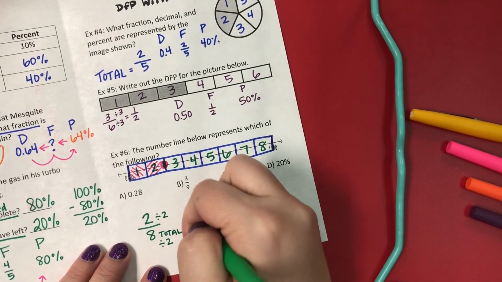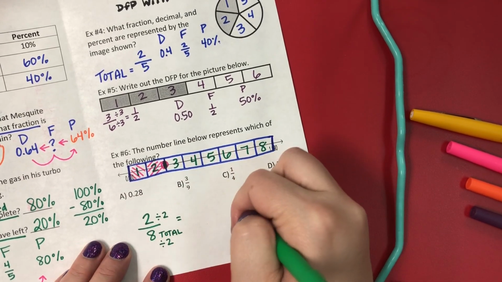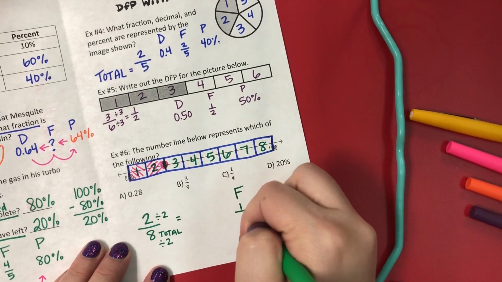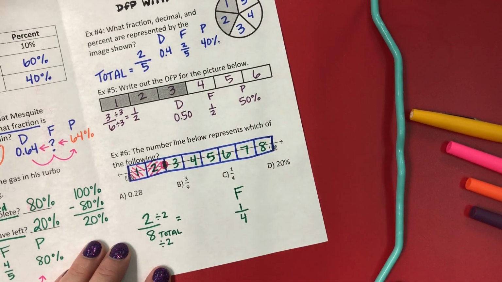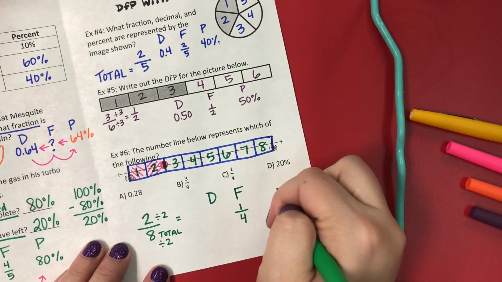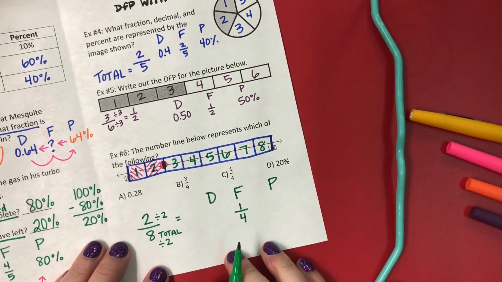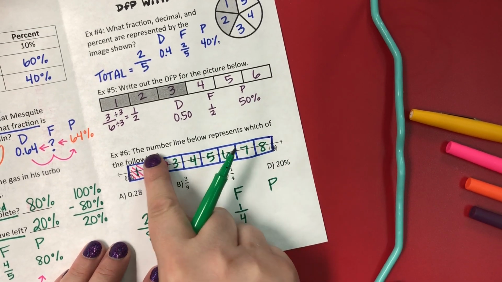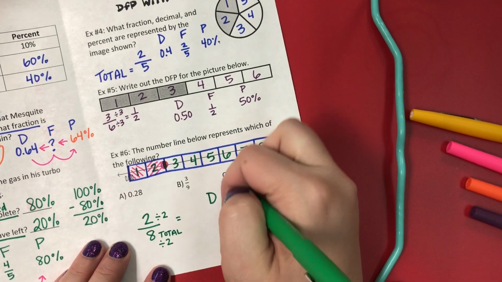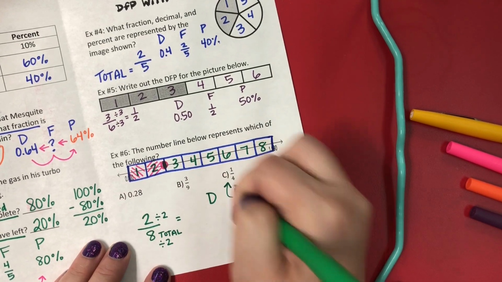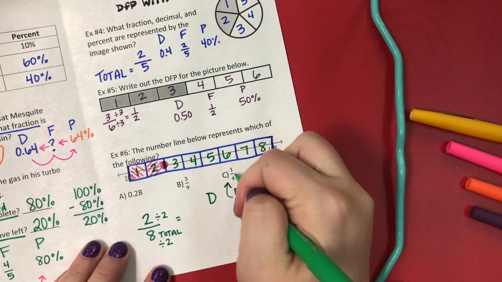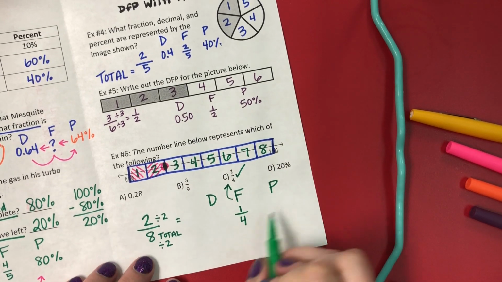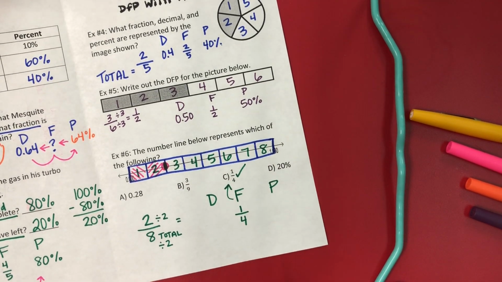When I do that, I'm going to get a fraction of 1/4, which means I still need a decimal and a percent. But looking, it says the number line below represents which of the following. We can see right here that 1/4 is the correct answer. So I actually don't need to make a decimal or a percent. And that's how you do decimal, fraction, and percent conversion with pictures.